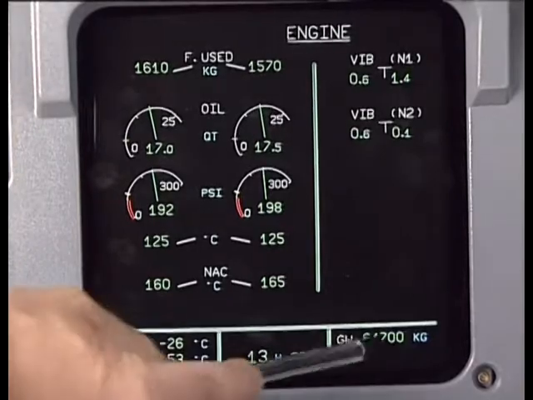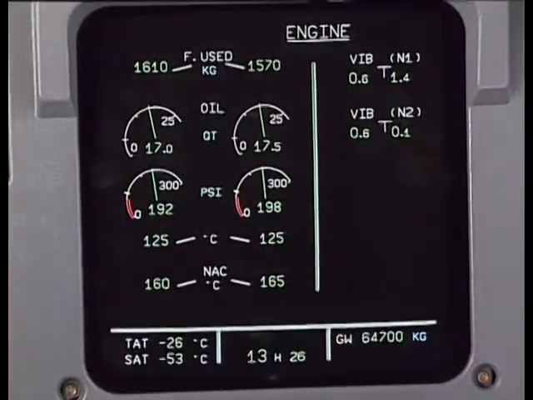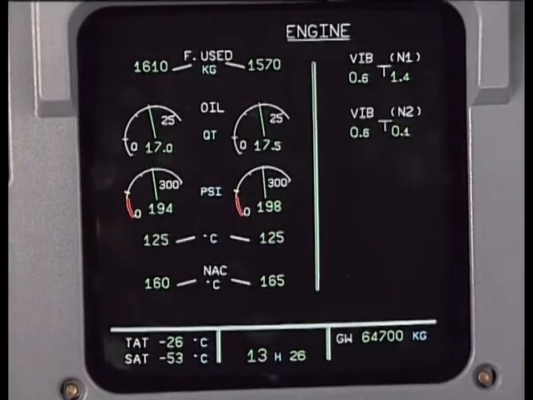UTC, the clock, and there's the weight of the airplane, which is worked out from the information we put in the FMGS before we take off.